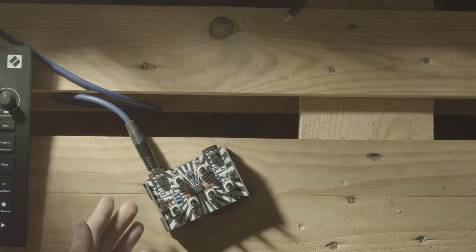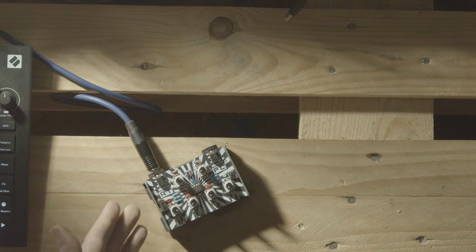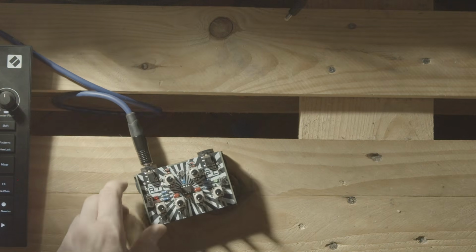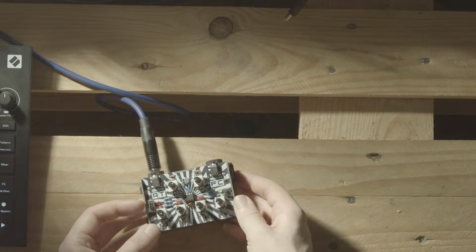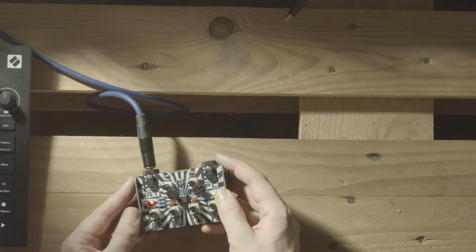I hope you didn't think I would not let you hear it. I like these kind of chaos synths a lot because they're really playful, and there is also different presets kind of on this one by, I think, turning it off and holding this button for 3 seconds or something like that.